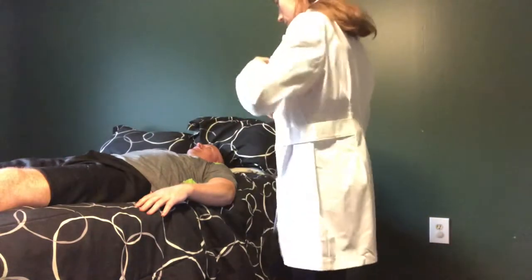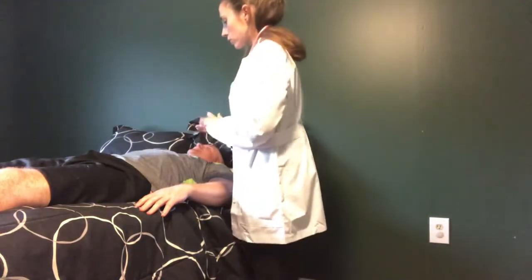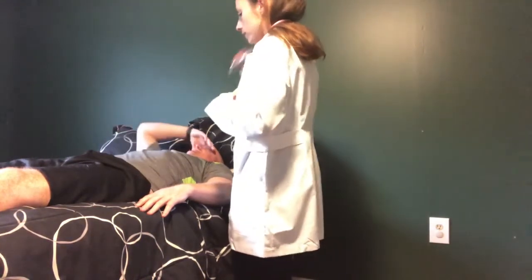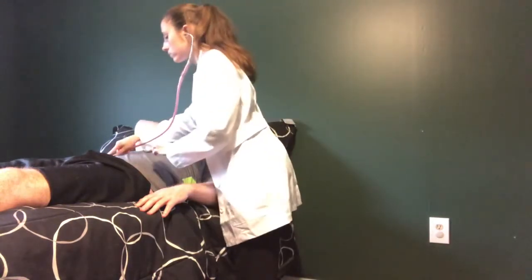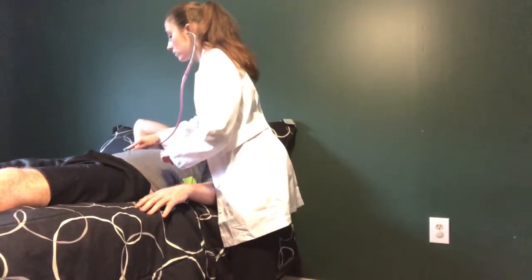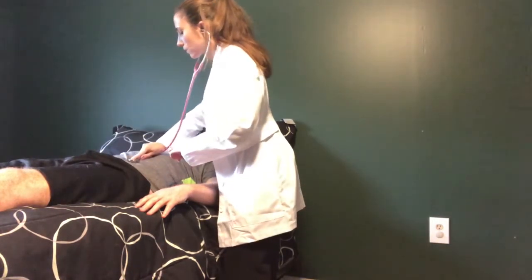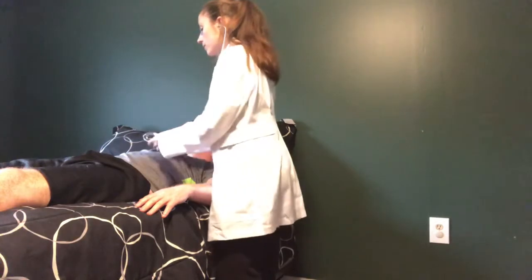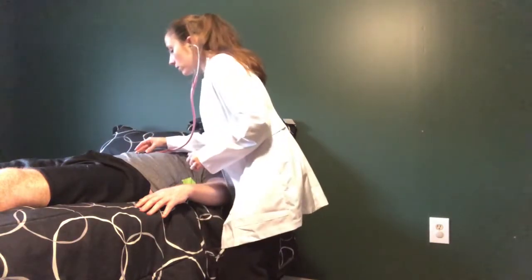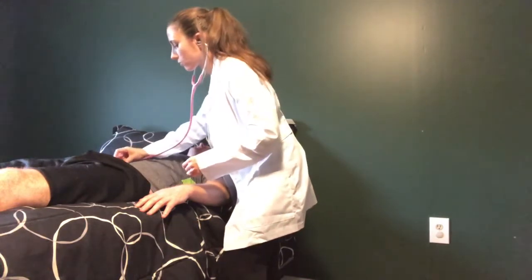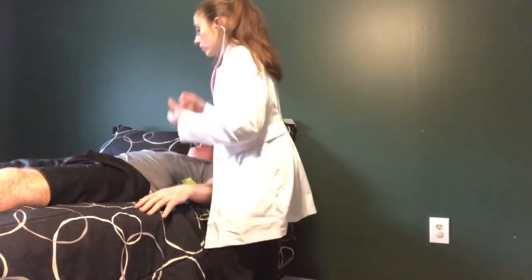I'm going to now assess the abdomen. No pulsations, no masses noted. I'm going to auscultate the abdomen. Bowel sounds are normal active. I'm going to assess for vascular sounds at the aortic, renal, and iliac regions. No bruits are noted.